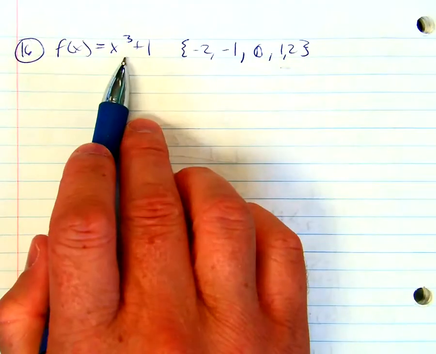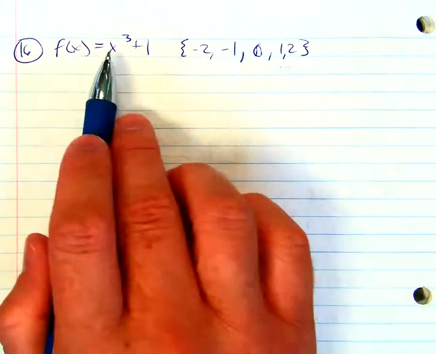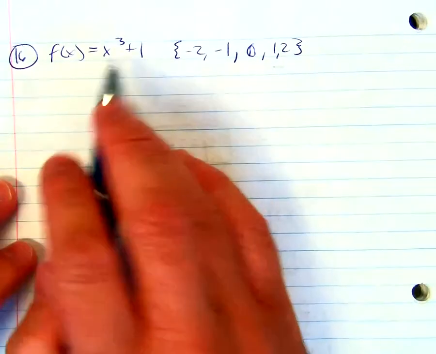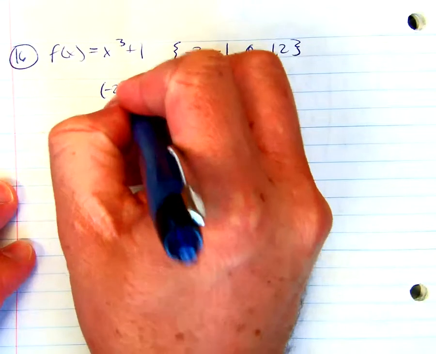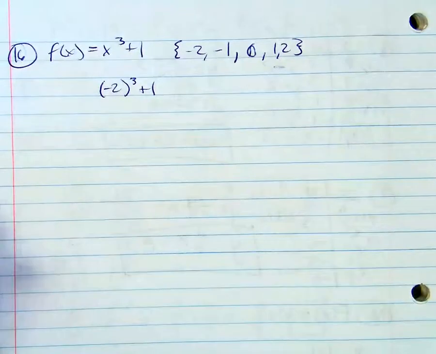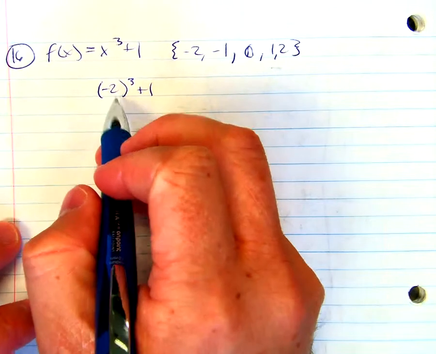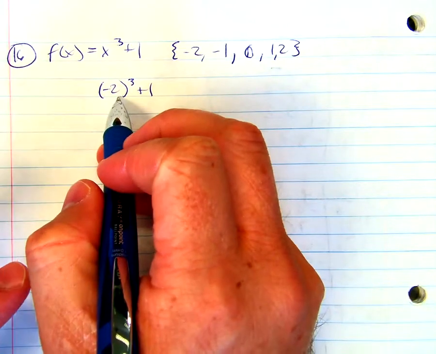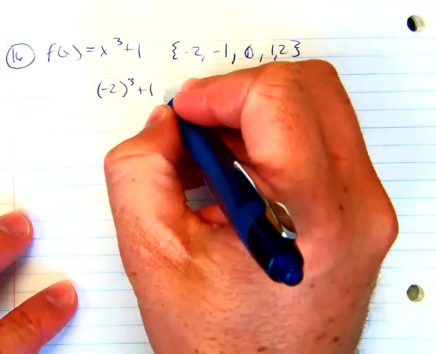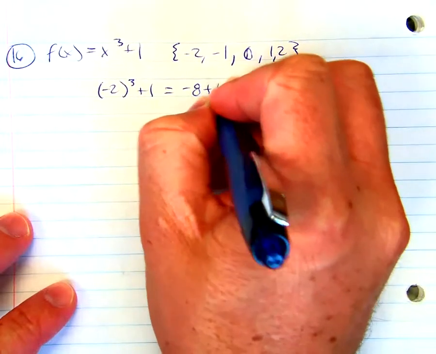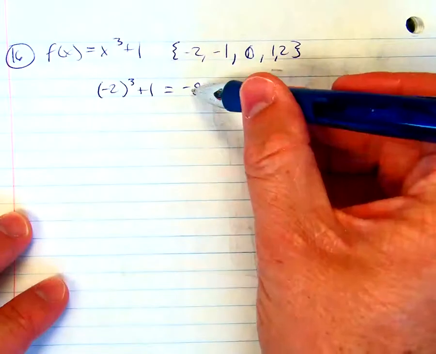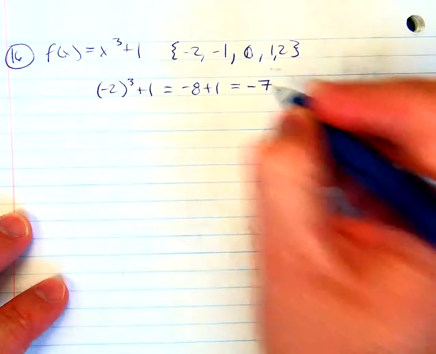So if I take them one at a time and I plug them in, if I plug in a -2, I'm supposed to do -2 to the third power and then add 1. Now when you do something to the third power, you're going to multiply it by itself 3 different times. So you're going to have -2 times -2, which is +4, times another -2 makes -8. But if you have -8 and you add 1, you end up at -7.